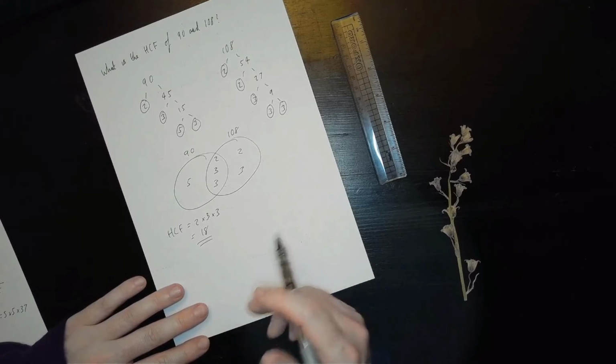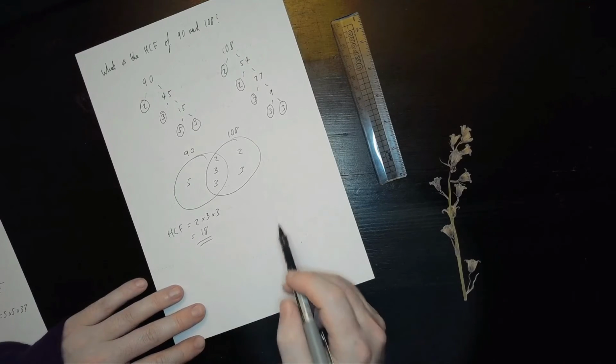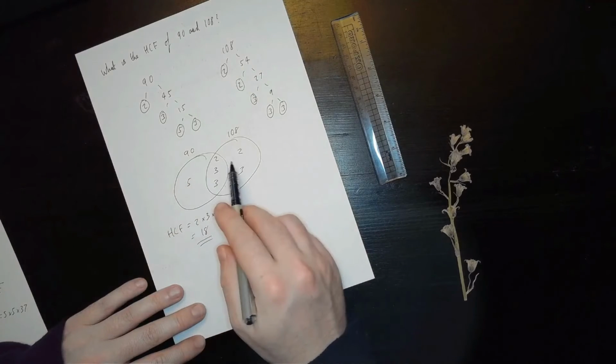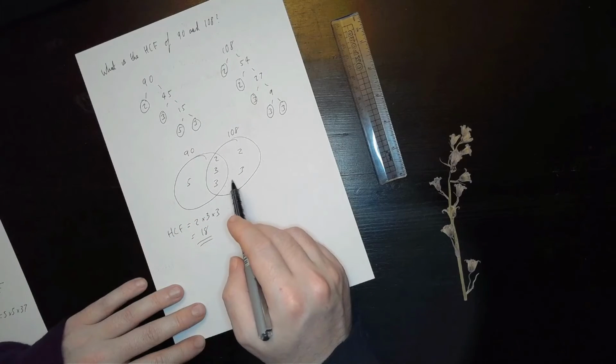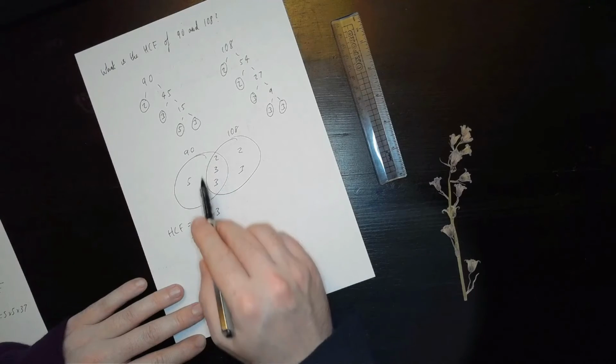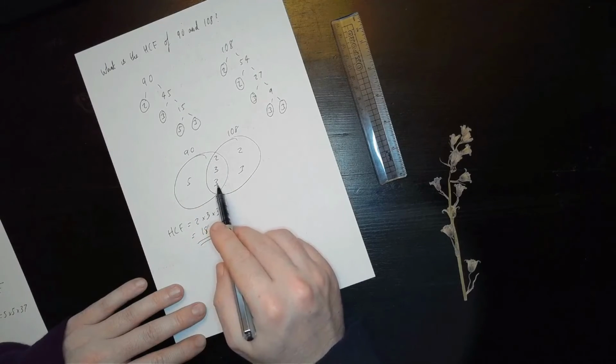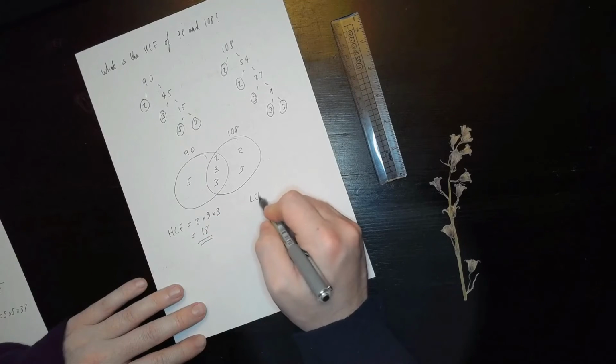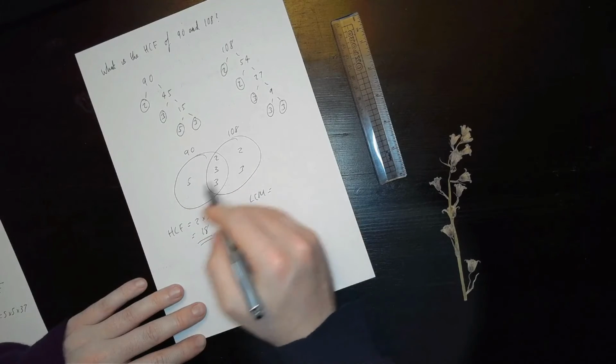Okay, and just to point out, the lowest common multiple of these two numbers is all these prime factors multiplied together. So the highest common factor is just the ones in the overlap, but the lowest common multiple is all of them multiplied together.